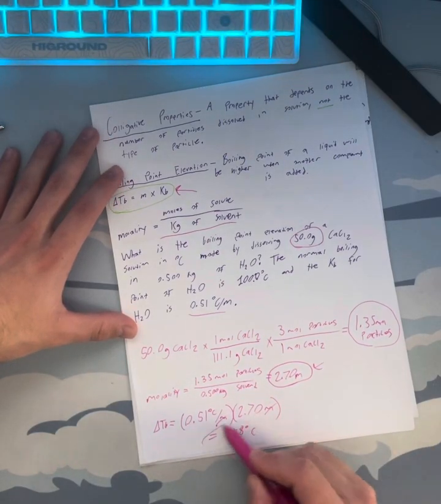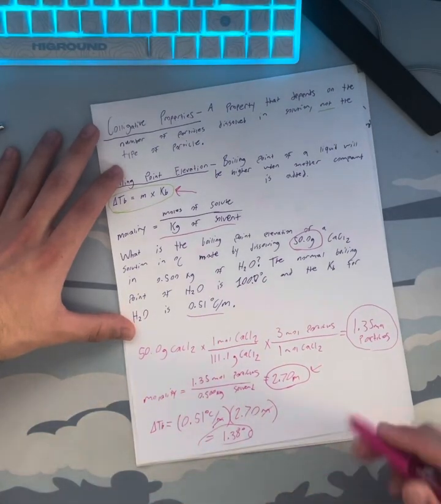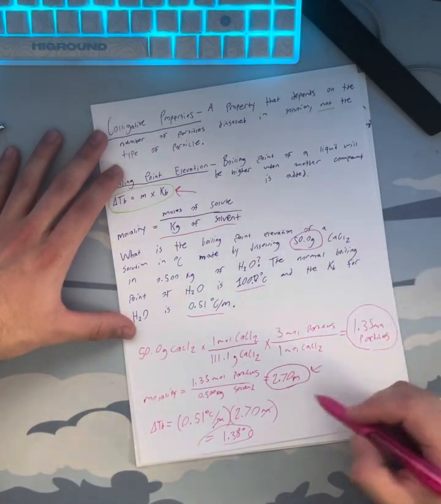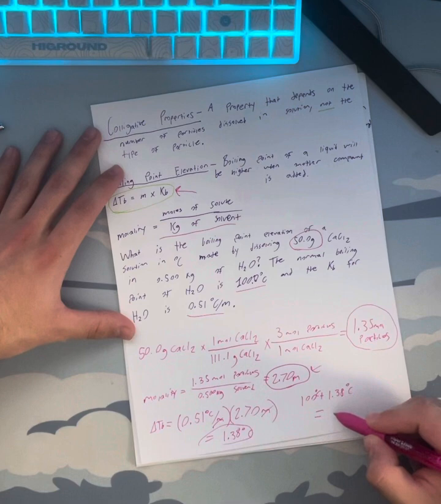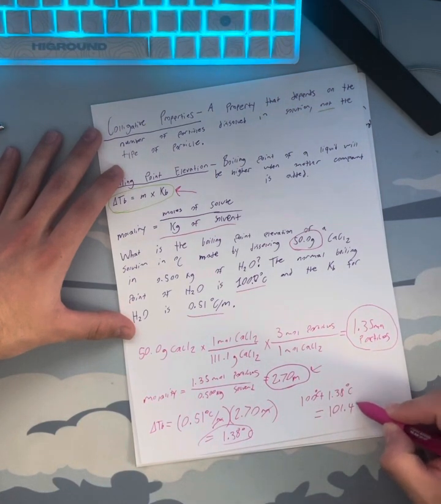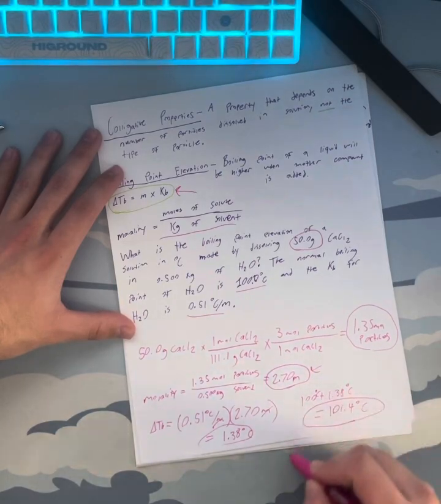This is the increase in boiling point, so we'll have to add it to the original boiling point of water. So we get 100 plus 1.38 degrees Celsius equals 101.4 degrees Celsius. And that's our final answer.